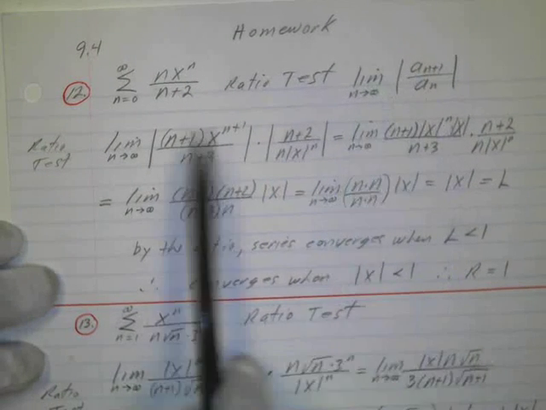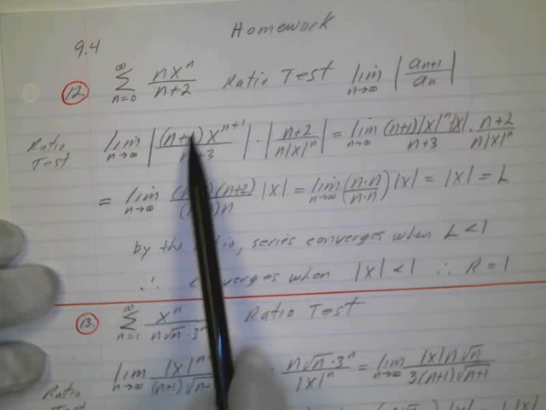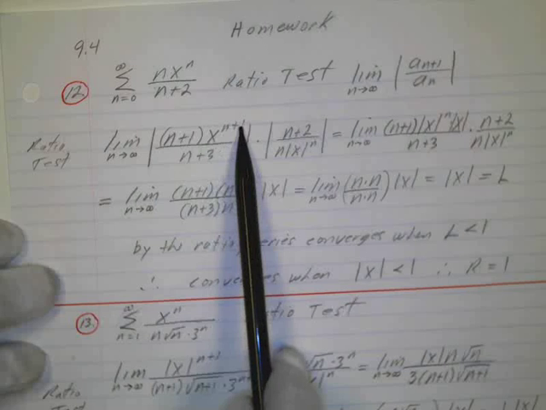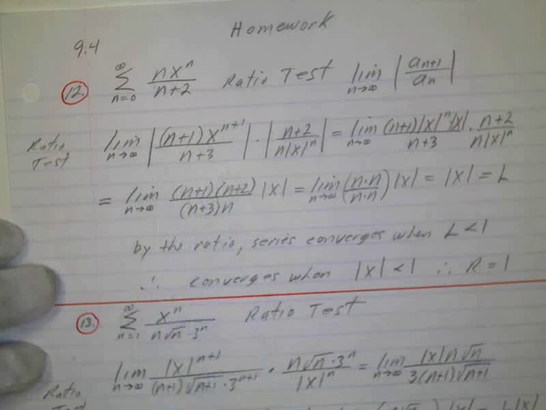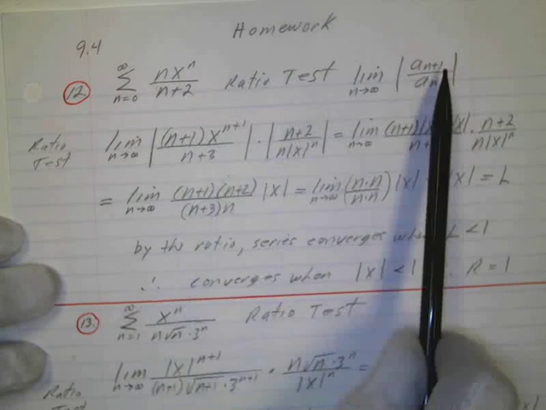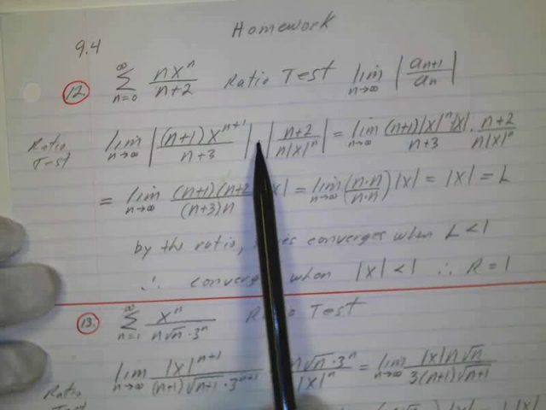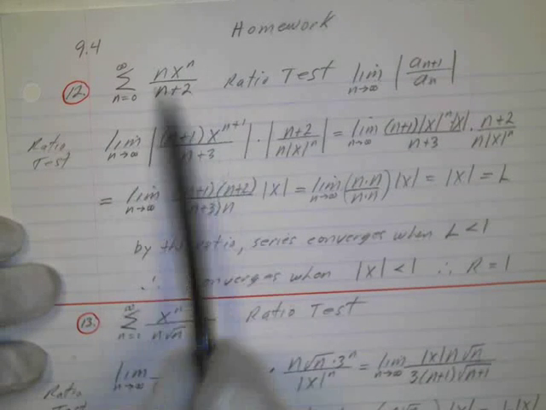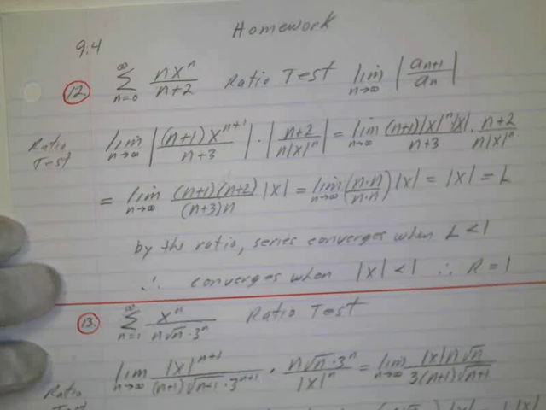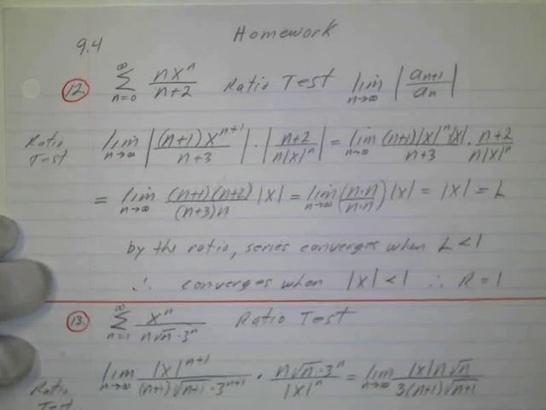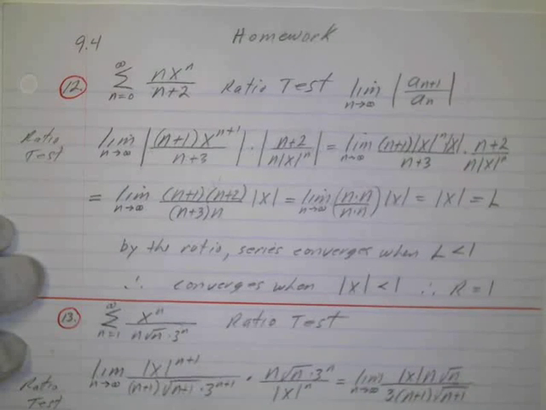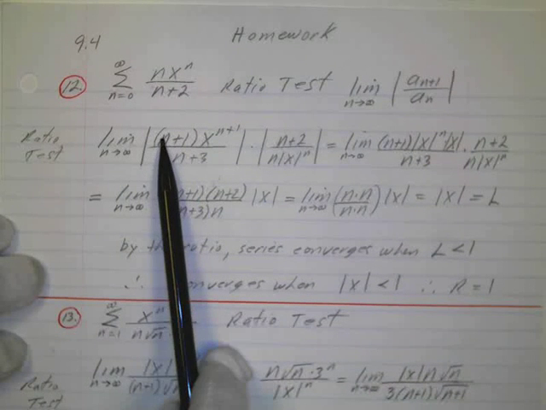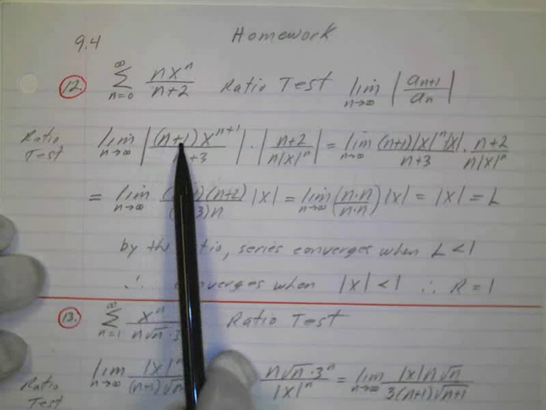Now, for the a sub n plus 1, remember, every time you see an n, you put an n plus 1. And this is n plus 1 plus 2, which is n plus 3. So this is the a sub n plus 1, and this is multiplied by the reciprocal of a sub n. And we just multiply by the reciprocal because it saves a lot of space.